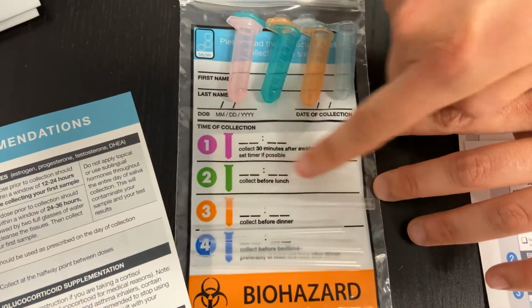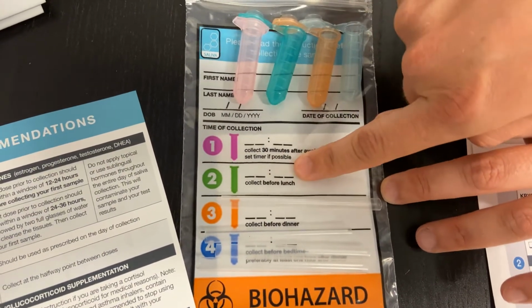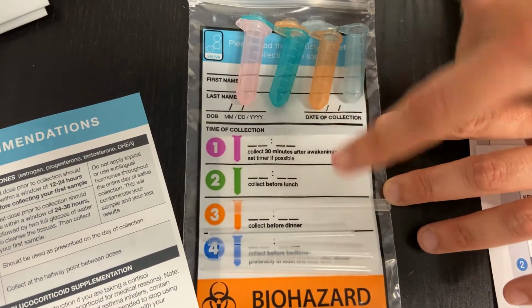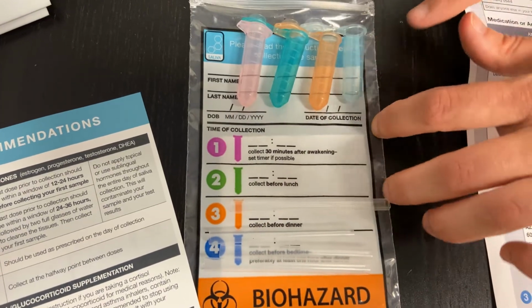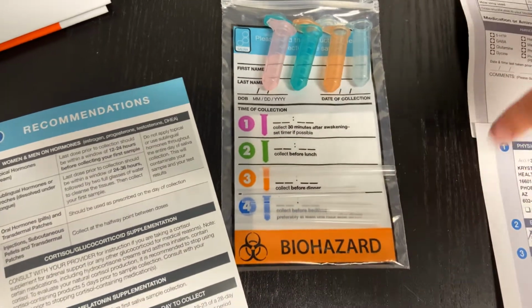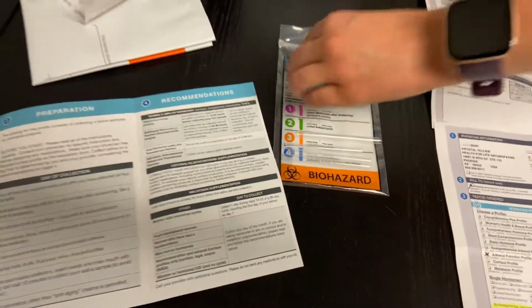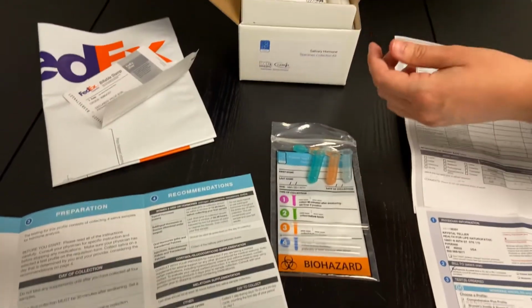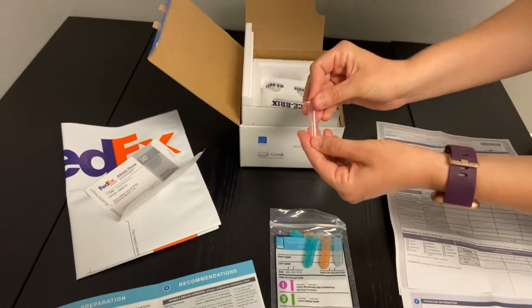You'll do the same thing for number 2 with this green one right before lunch, number 3 before dinner, and number 4 at the bedtime hour, discarding the straws with each collection. When you're done with each tube, placing it into the freezer so that we can have a nice frozen result at the end.